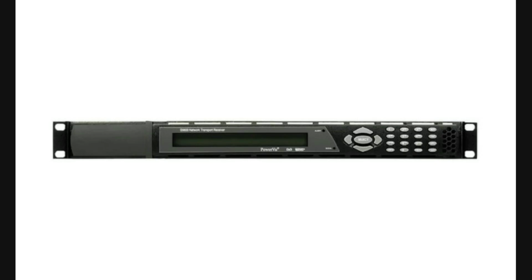Hey everybody, you may be an old school kind of person like me who tends to go to the front panel of these receivers, but I thought it'd be neat today to explore what you can do with the GUI on a Scientific Atlanta Cisco receiver.